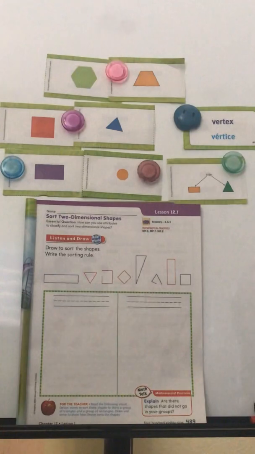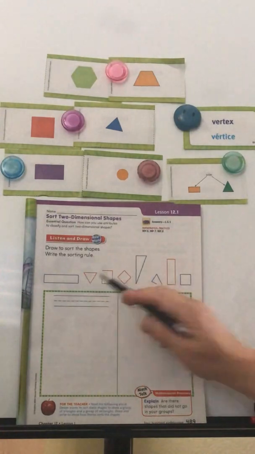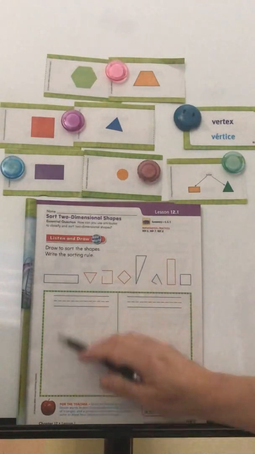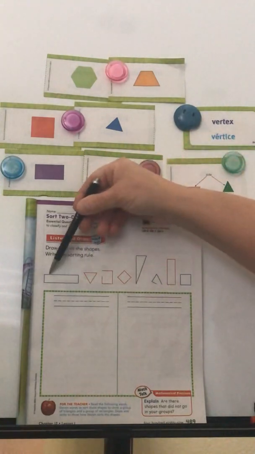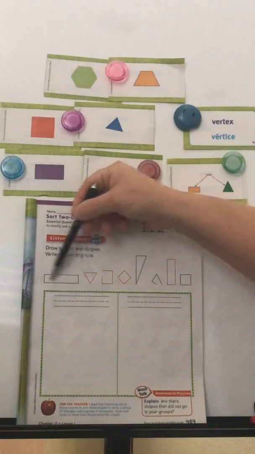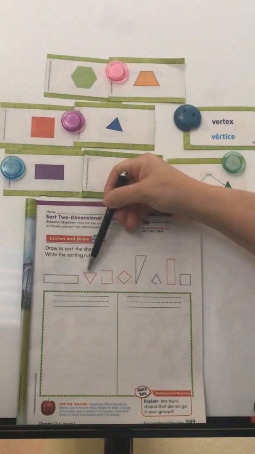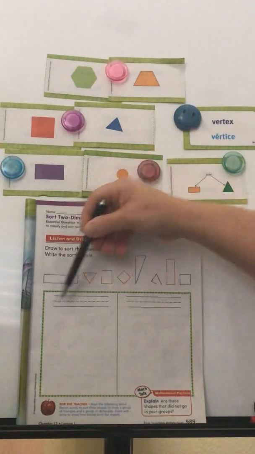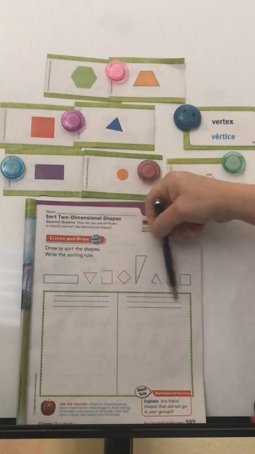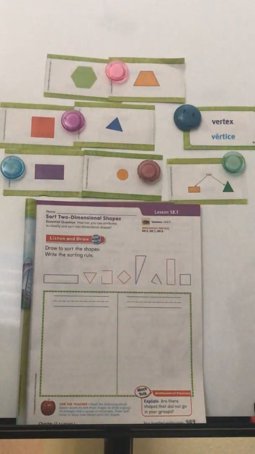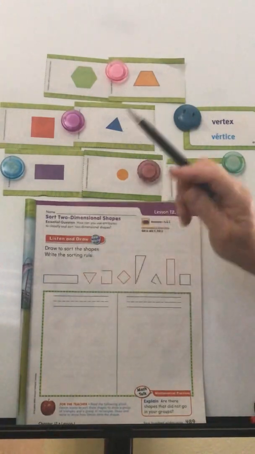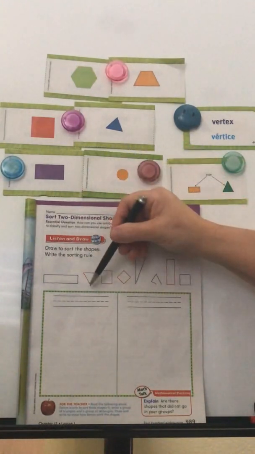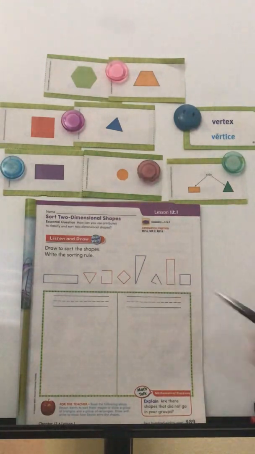You could sort them by color, blue and red. So all the blue shapes would go on this side, all the red shapes would go on this side. You could sort them by how many sides they have. I see some of them have 4 sides, 1, 2, 3, 4. Some of them have 3 sides, 1, 2, 3. So you could put 4 sides here, 3 sides here. You could do it by how many corners they have. I see some have 4 corners or vertices. Remember the word we learned for corners is vertices. Or 1, 2, 3 vertices could go on this side.